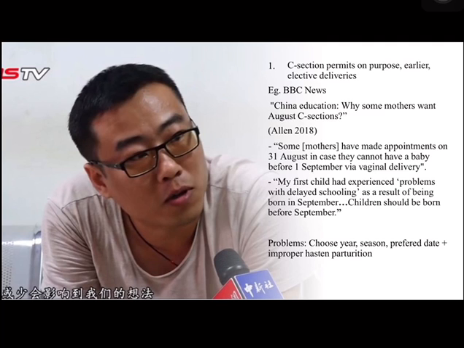Here's a quote from a father. The father in the picture here says his first child experienced problems with delayed schooling as a result of being born in September, so children should be born before September. It is a case where C-section is used for academic schooling concerns seven years later.